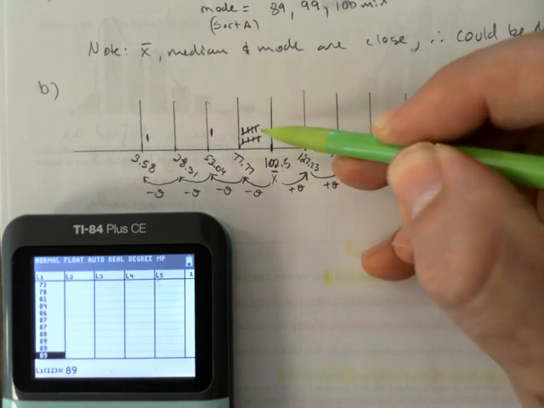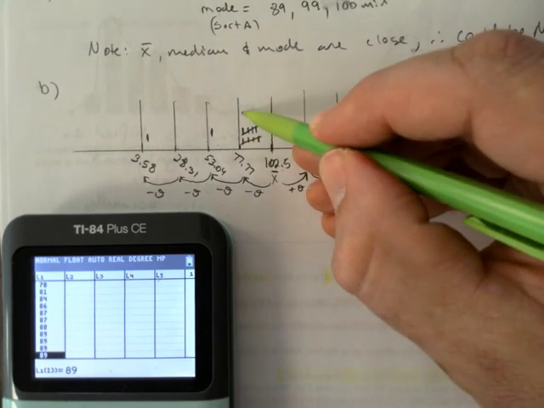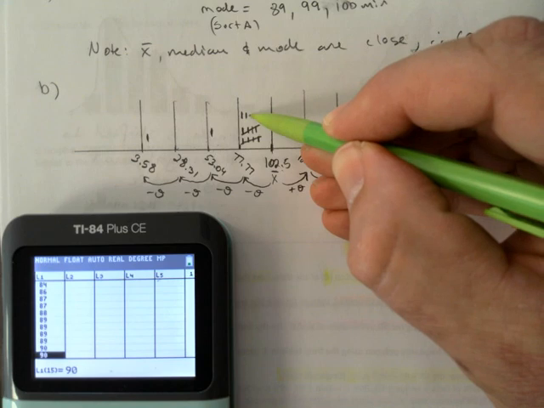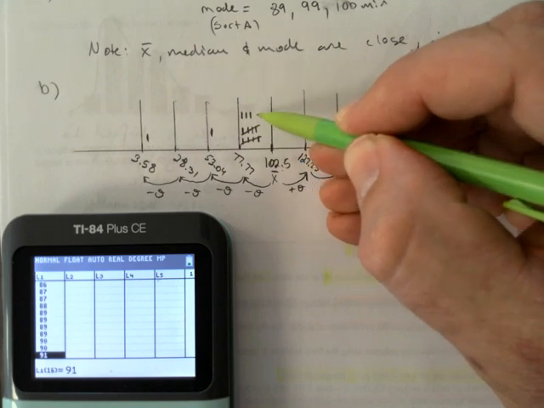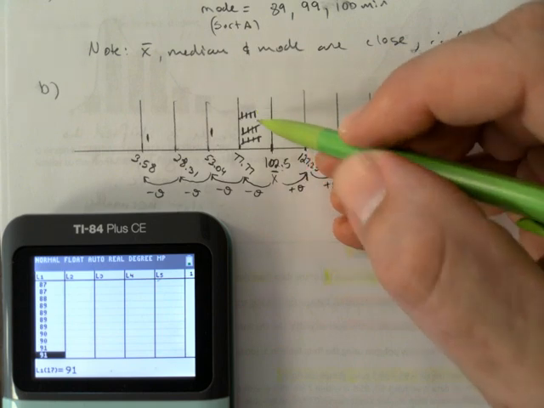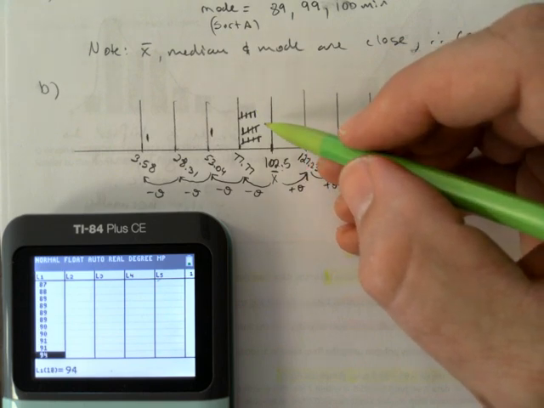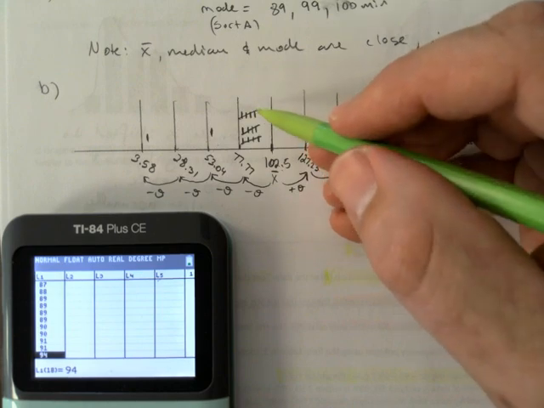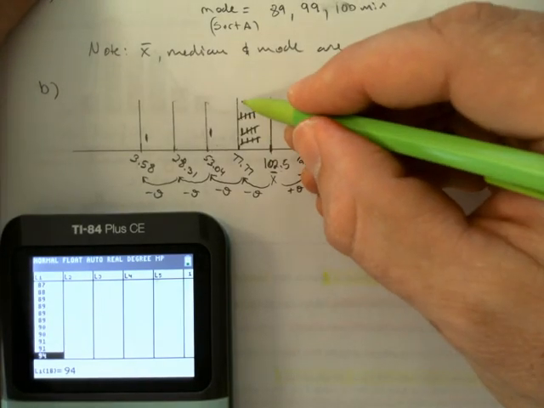Sorry, that would be 5. And then another 89, so I keep going. A 90, another 90, a 91, another 91. So this keeps going for a while. So I'm just going to do this here for you.